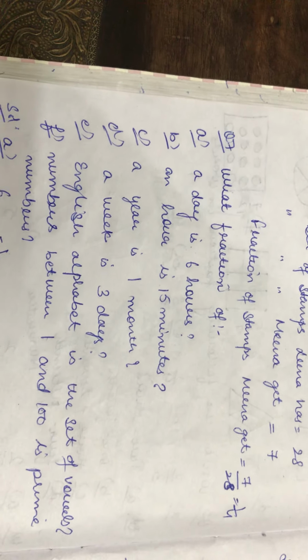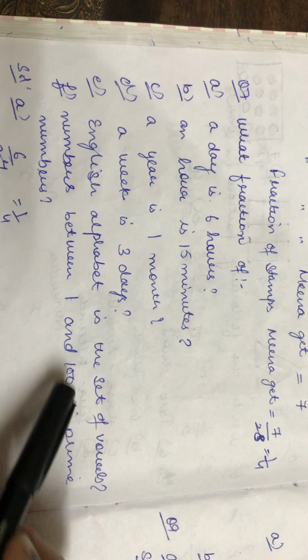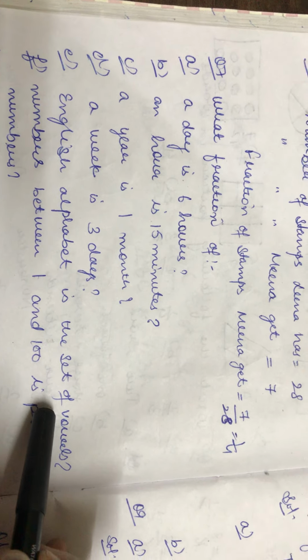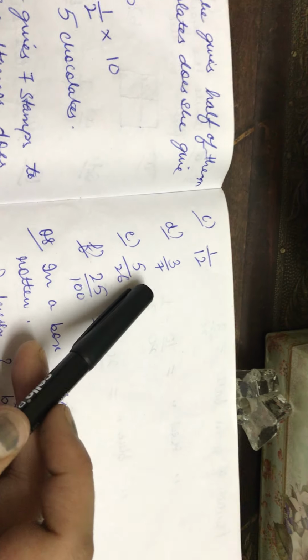E part, vowels in the English alphabet. Now we know we have 5 vowels and 26 is the total number of English alphabets. So the fraction of vowels is 5 by 26.